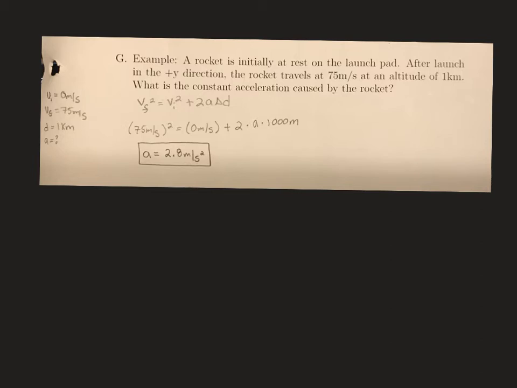Alright, so let's go back to the problem. It says initially at rest, so that tells me my initial velocity is 0 meters per second. And then at some other point, the rocket is traveling at 75 meters per second. And that 75 meters per second corresponds to the rocket being 1 kilometer above the ground. So the 75 meters per second is the final velocity, and our displacement is the 1 kilometer. And it asks what the constant acceleration is.